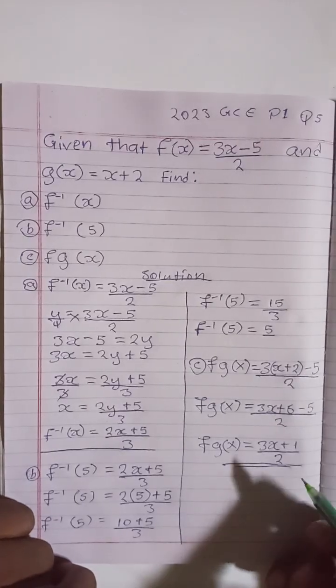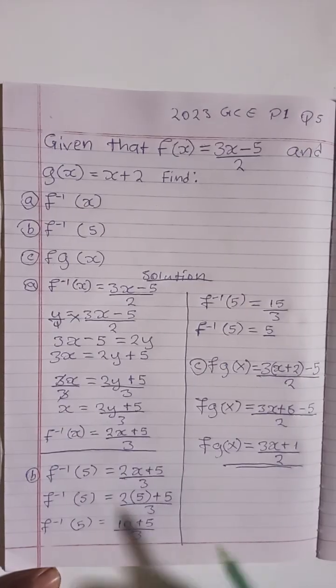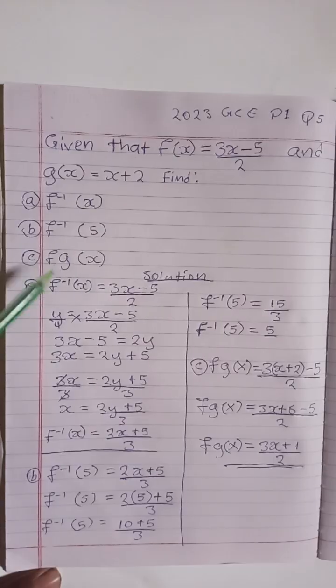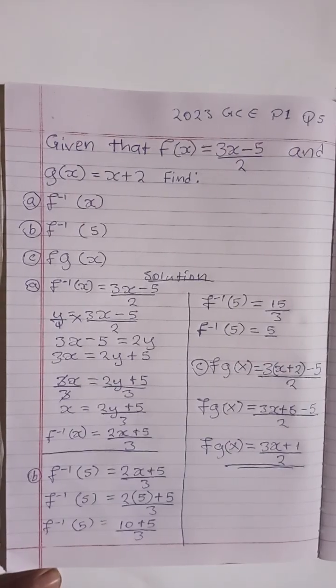As simple as that. So that's our video for today. This is just like a revision work. It is part of a topic called function. But in the next video, I'm going to solve functions, from the beginning to the end, step by step.